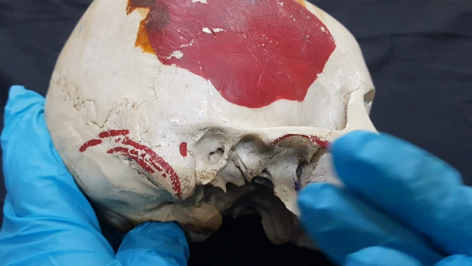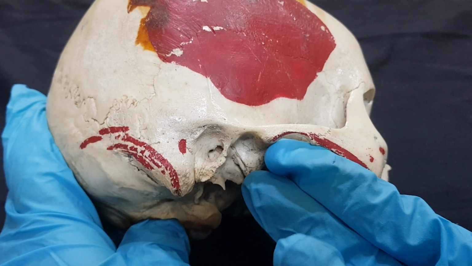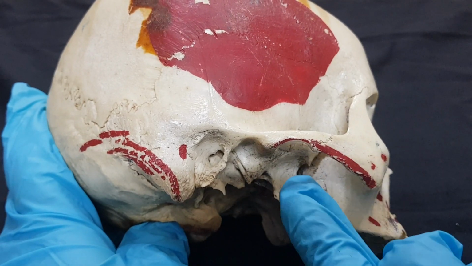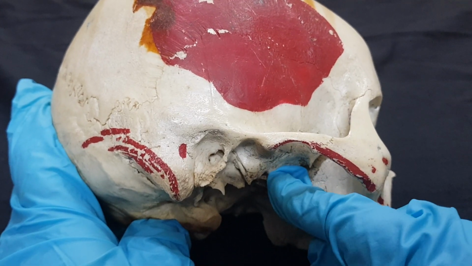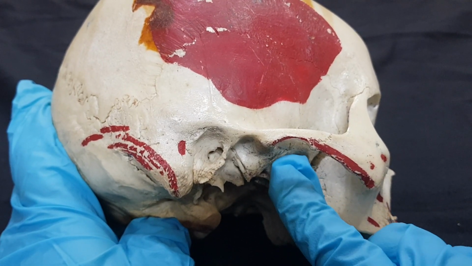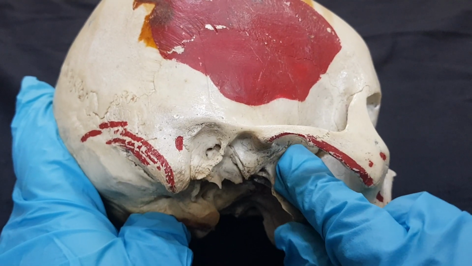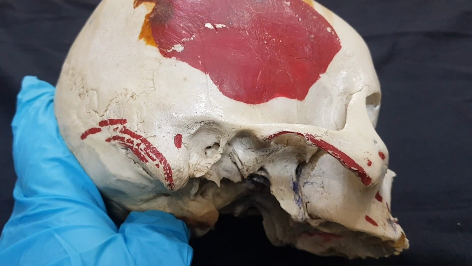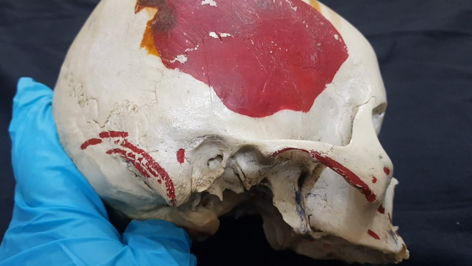So again, this gap here is the infratemporal fossa. What are the boundaries of the infratemporal fossa? Look at my finger. The anterior boundary is formed by the maxilla, the medial boundary by the lateral pterygoid plate, laterally normally the ramus of the mandible, and this portion forms the roof, which is formed by the infratemporal surface of the greater wing of the sphenoid. Now there are a few contents that are present here.